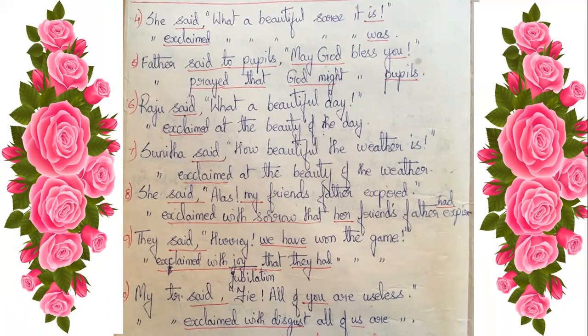She said, what a beautiful saree it is. She exclaimed, what a beautiful saree it was. Father said to pupils, may God bless you. Father prayed that God might bless pupils. Raju said, what a beautiful day. Raju exclaimed at the beauty of the day. Sunita said, how beautiful the weather is. Sunita exclaimed at the beauty of the weather.